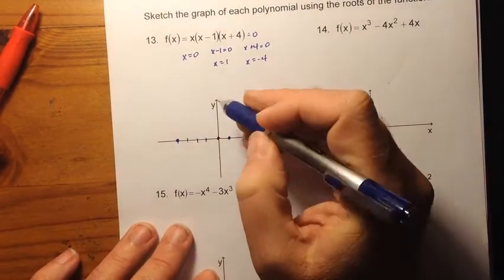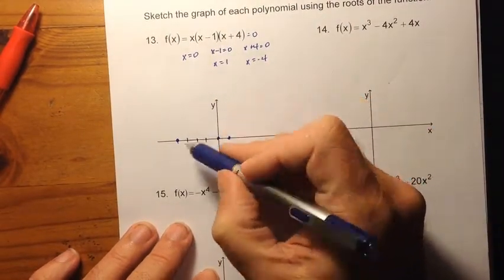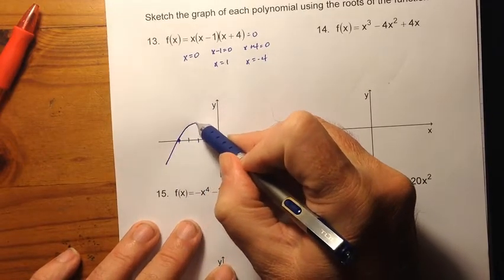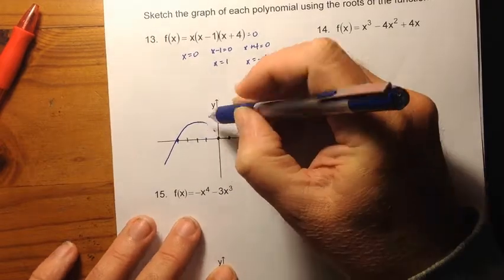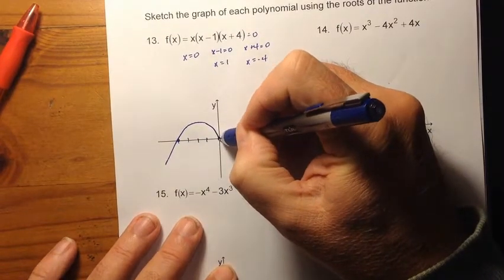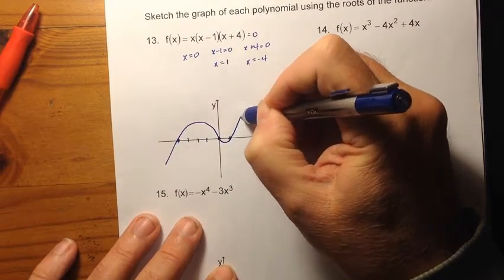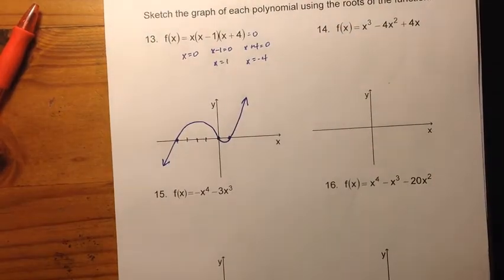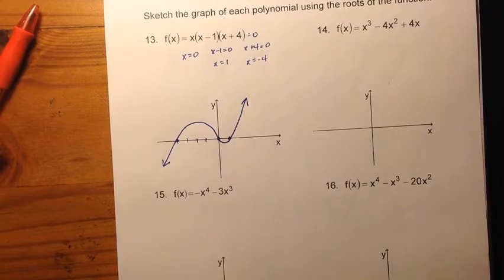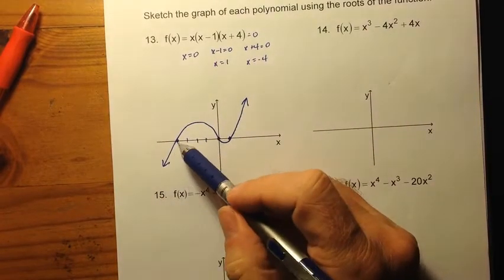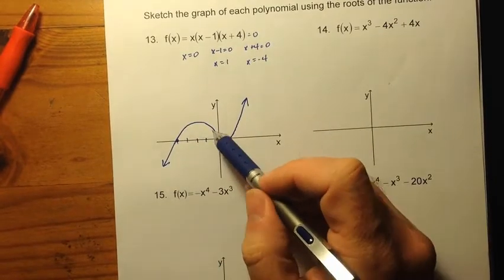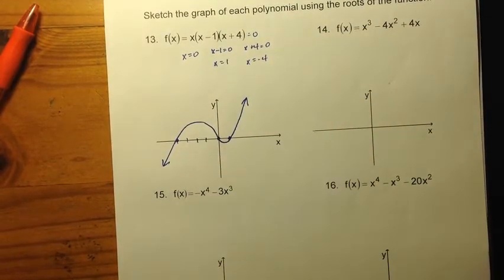So this thing is going to go through at negative 4. It's going to come down. It's going to go through again at 0 and then turn right around and go back through at 1 and then keep going up there. So it should look something like that. Again, I don't know exactly how high it's going here, but the main thing is I know it's going up to the right, it's down to the left, and it just passes right through each of those 3 times.